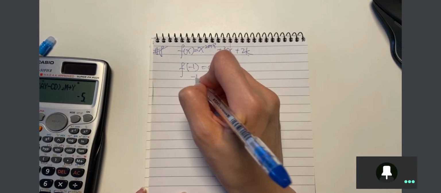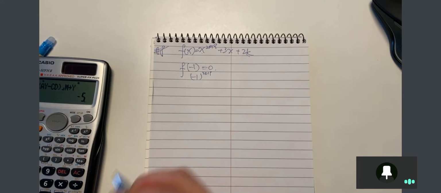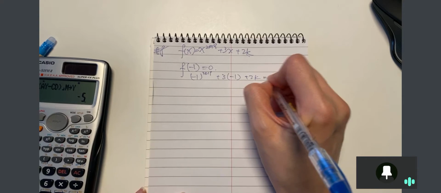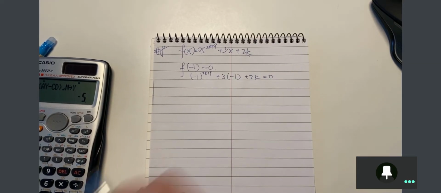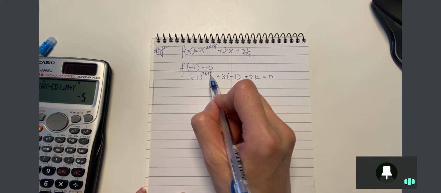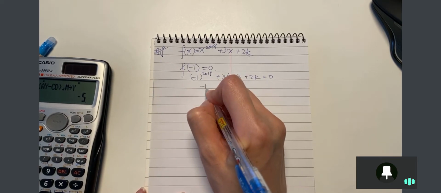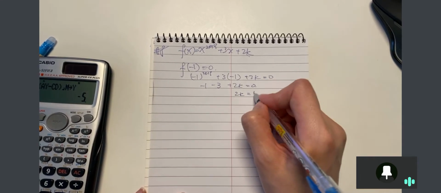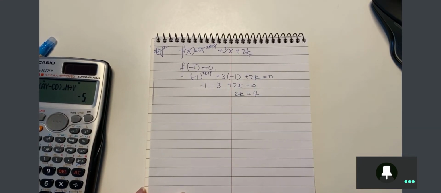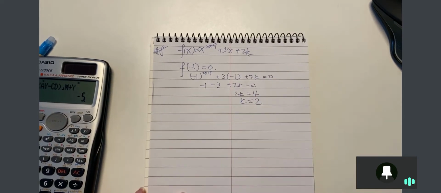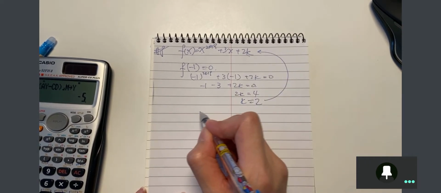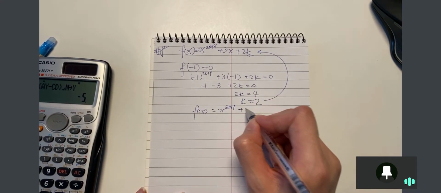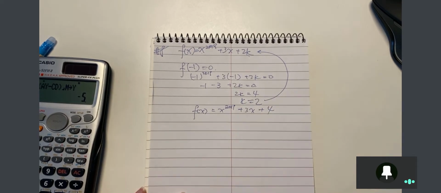Okay, so (-1) to the power 2019 plus 3 times -1 plus 2k equals 0. That means -1 has an odd number index, which is -1, and then -1 minus 3 plus 2k equals 0. So 2k equals 4. 2k equals 4 means k equals 2. And then you need to put it back. So f(x) is actually x to the power 2019 plus 3x plus 4.